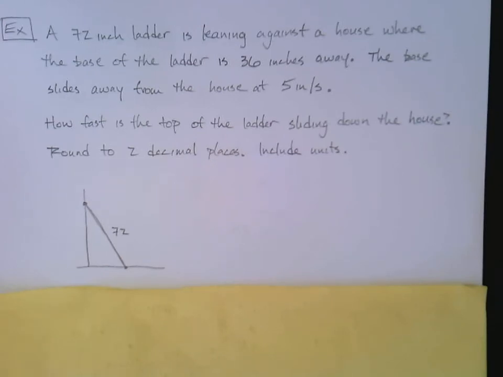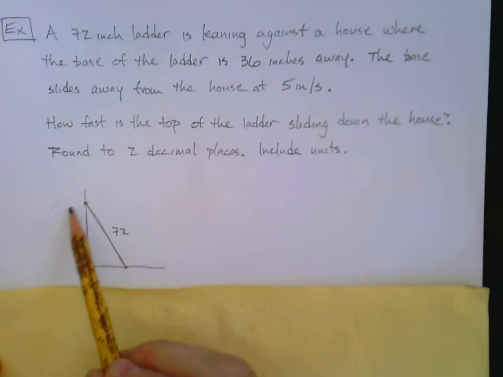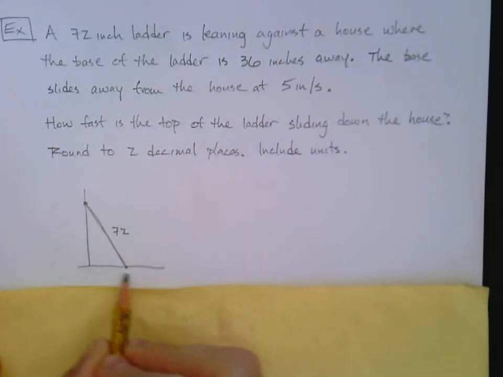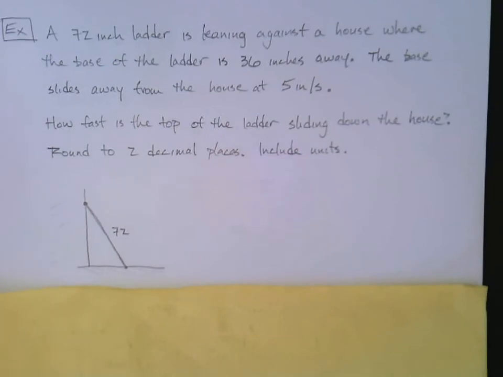But okay, so we've got the house. The house is like over here, right? And down here's the ground, like the grass or who knows, cement or something. And then we've got the ladder, leaning at an angle. And they tell us the ladder is 72 inches long, so I'm just going to label that as 72. It's like a 6-foot ladder.